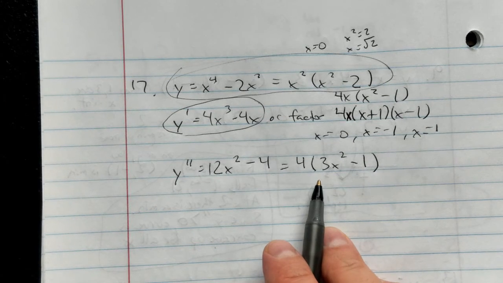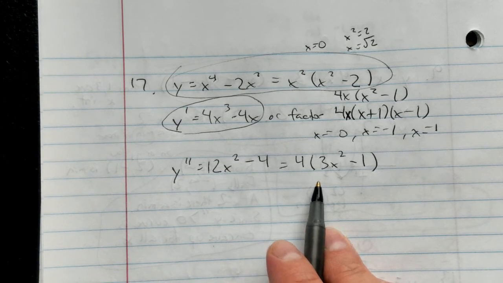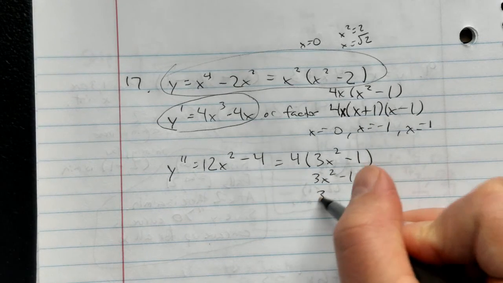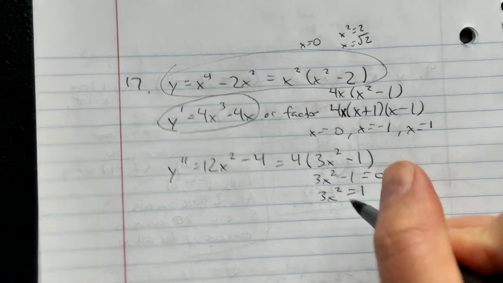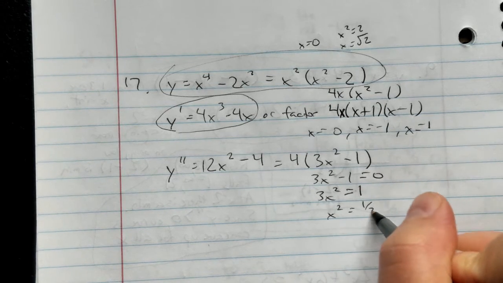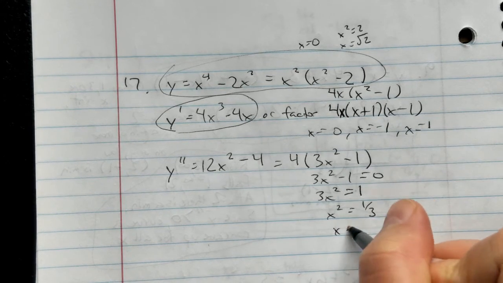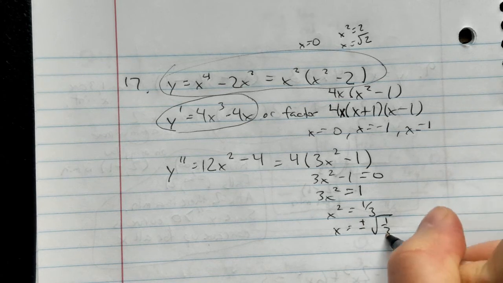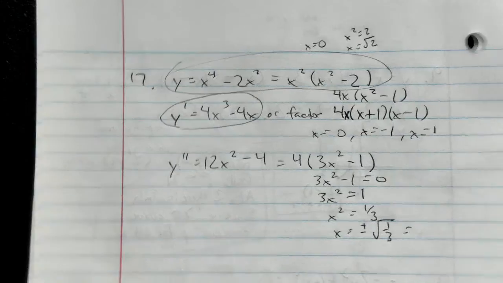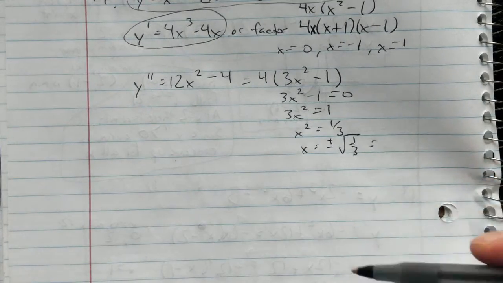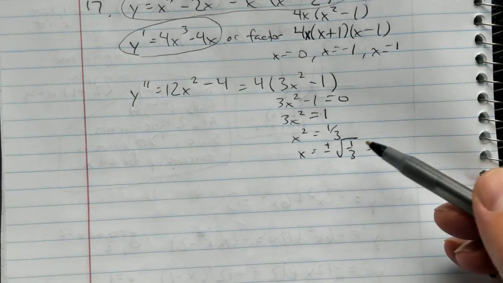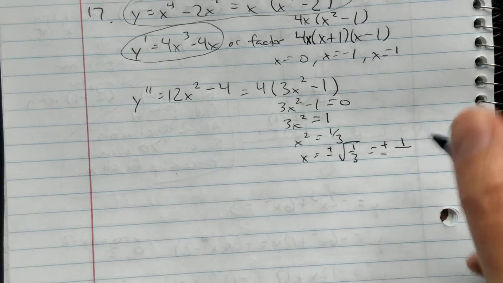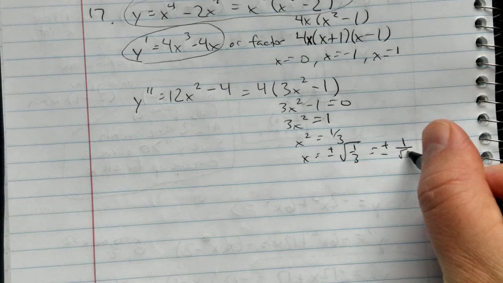So for this one, 3x squared minus 1 equals 0, 3x squared equal 1, x squared is 1/3, so x is plus and minus the square root of 1/3, which in the book, they're taking the square root of 1, because that's easy, and then putting square root of 3 on bottom.